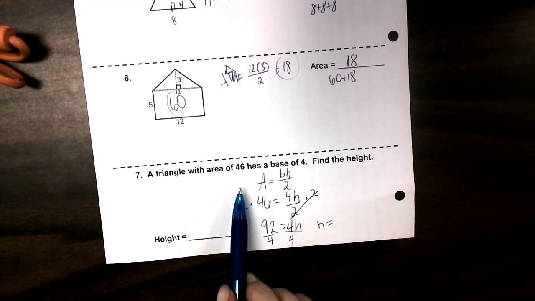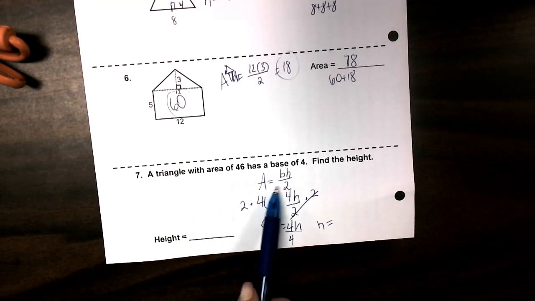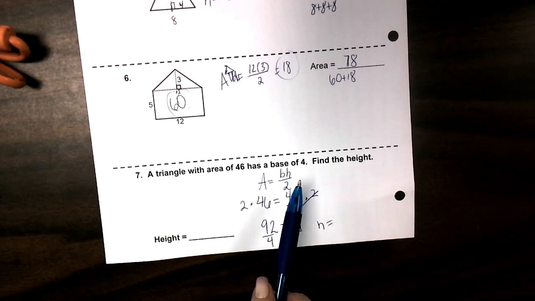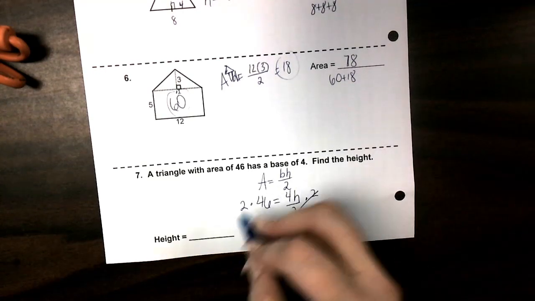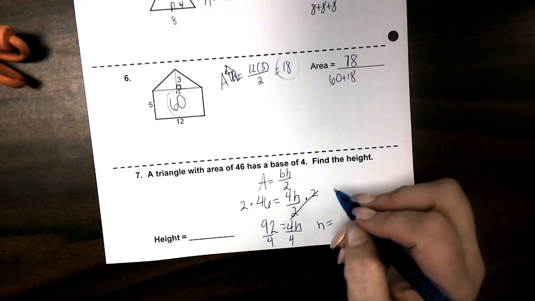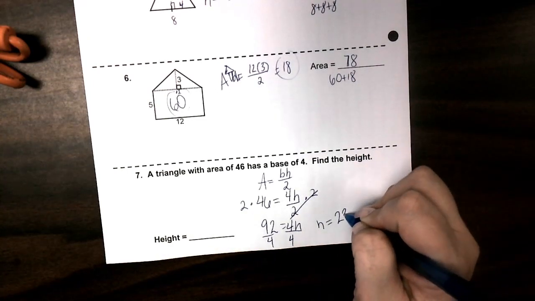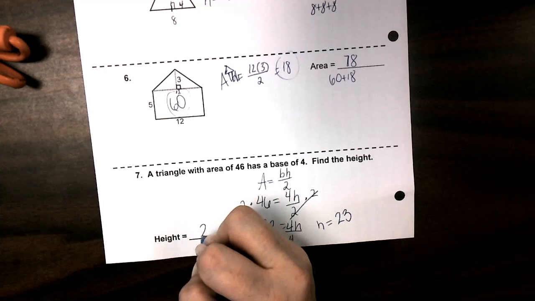Algebraically is not the only way you can solve that. If you can look at that and know that because it's a triangle and you have a base and you're dividing by 2, you're going to have to do the opposite and multiply by 2, and then instead of multiplying by 4, divide by 4, you will get the same answer. So you don't have to do it algebraically. If you can figure it out in your head, I'm good with that, but this is the algebraic way to solve that. And what is 92 divided by 4? 23?